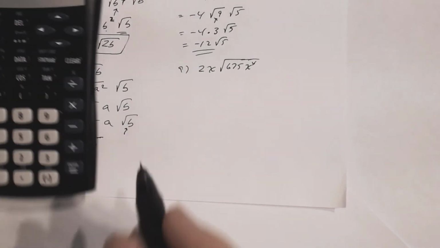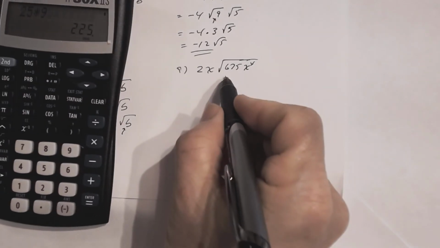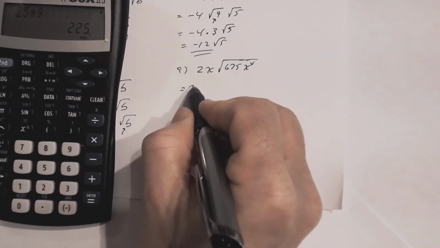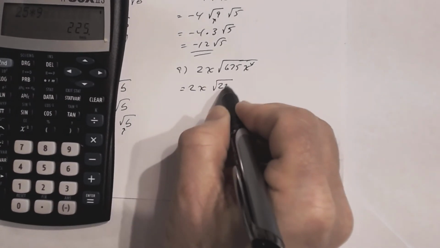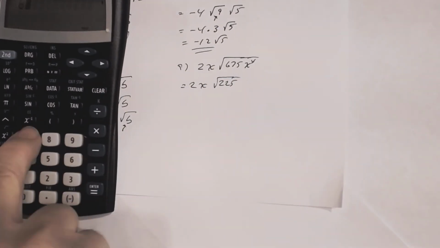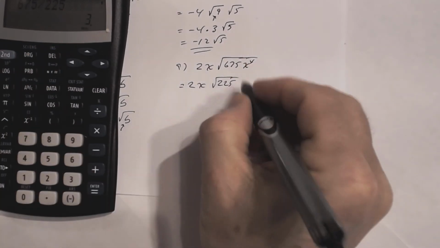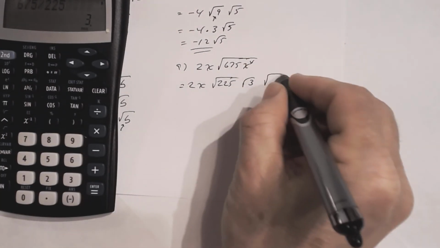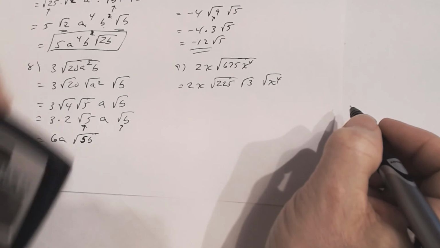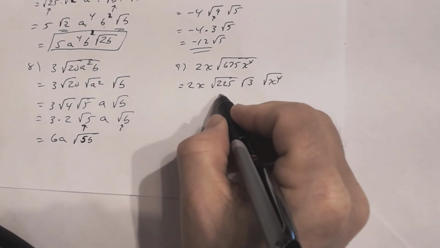All right. So I'm going to rewrite this as 2x times the square root of 225. All right, so 675 divided by 225 gives me 3. So times the square root of 3 times the square root of x to the 4th. Okay? All right, so let's simplify what we can. I can simplify this.